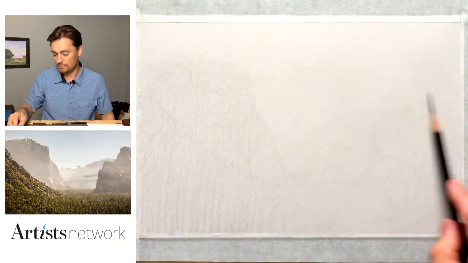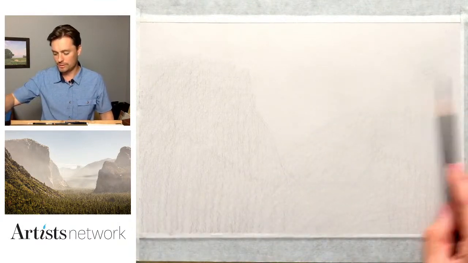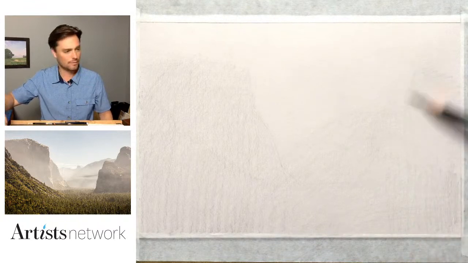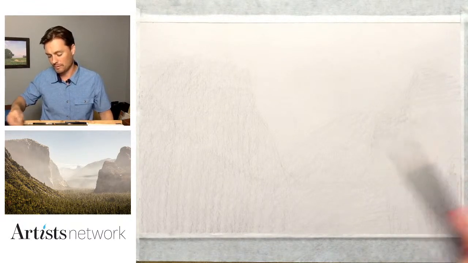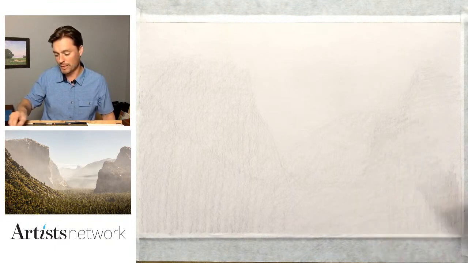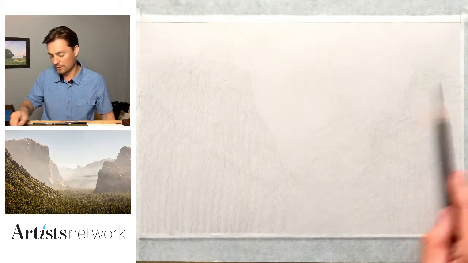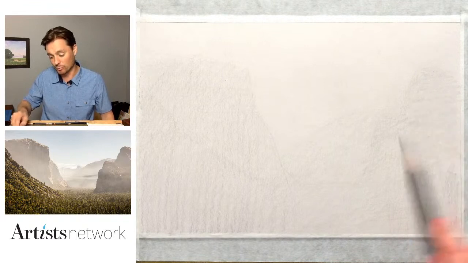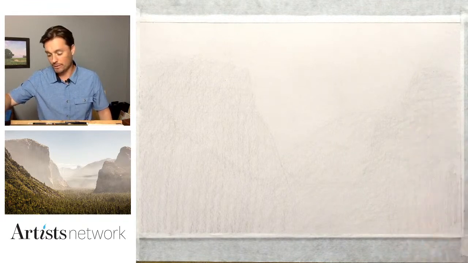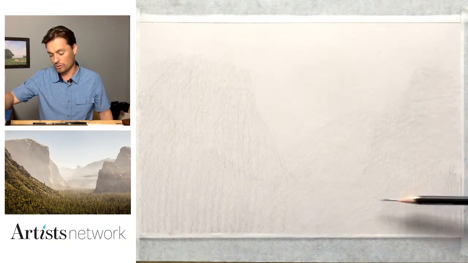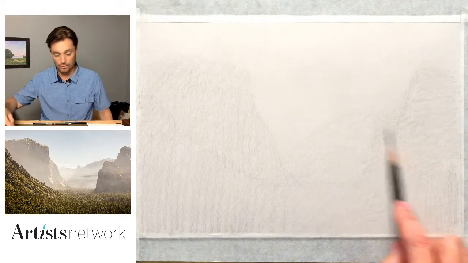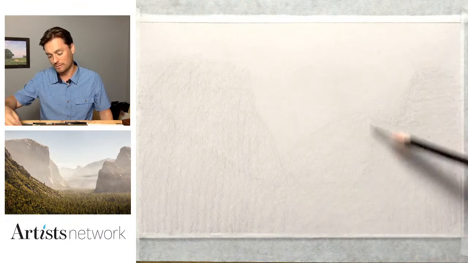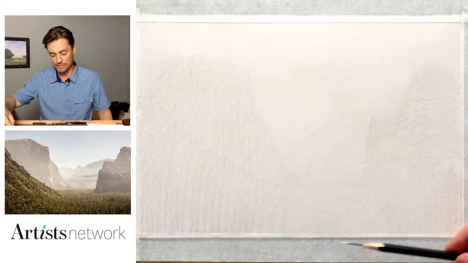All right. So just thinking about basic shapes here, reacting to the form. And what I love about this paper is that it really releases the material well. We talk about that a bit when working with charcoal, that you want to pay attention to how it grabs the material as well as how it releases it with the eraser.